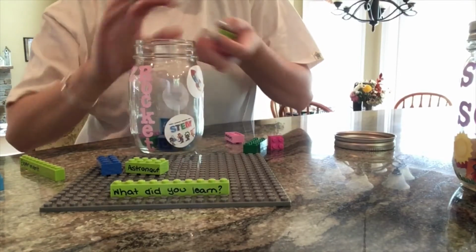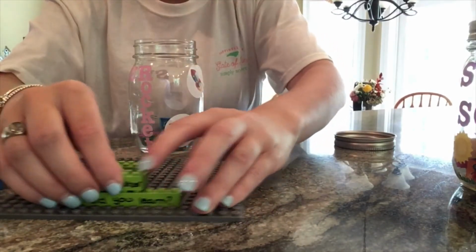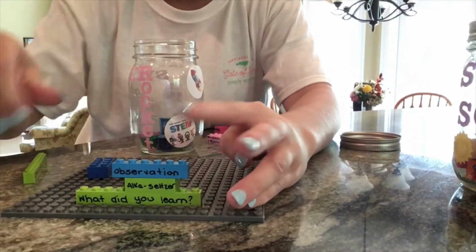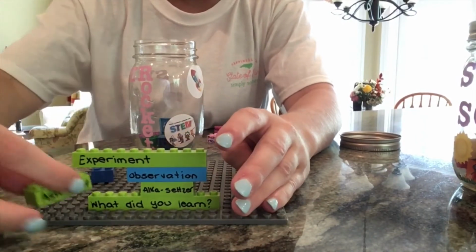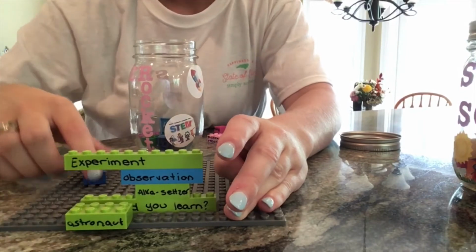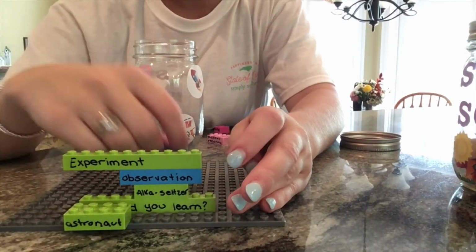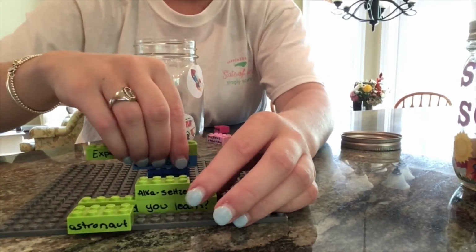So let's see, I found Alka-Seltzer, so I can stack Alka-Seltzer on this. I found observation, experiment, and let's see, I wanted to put astronaut right in the front. And you can kind of build however you want. So now my last one says materials, but I kind of want to put that right below here.